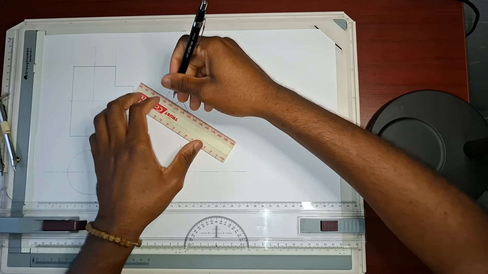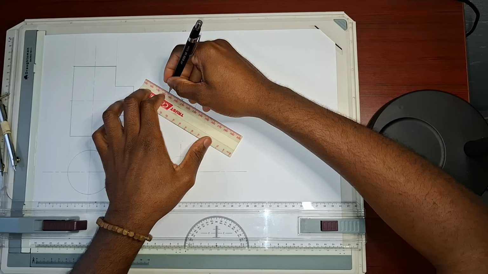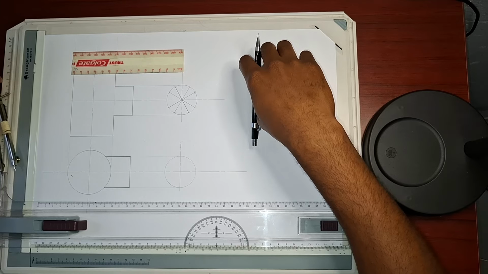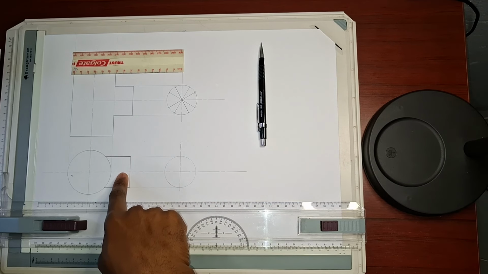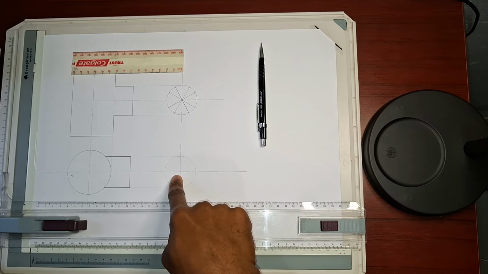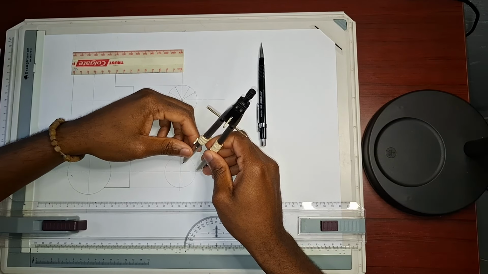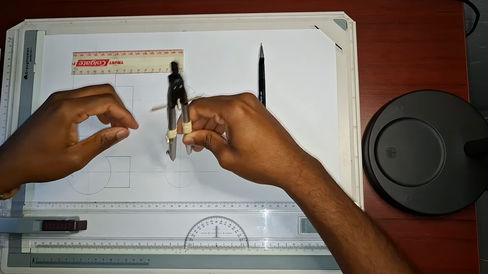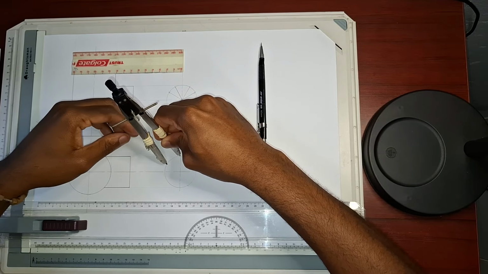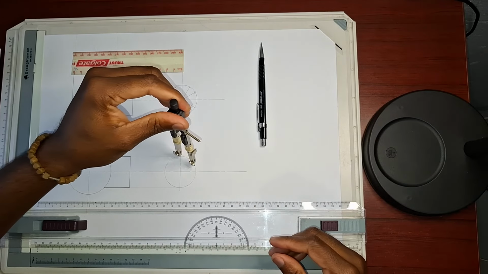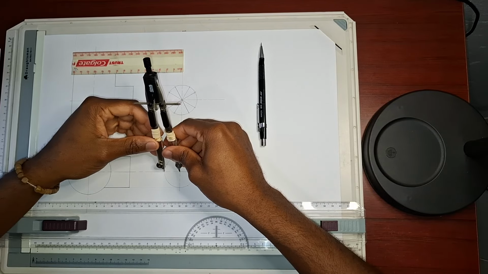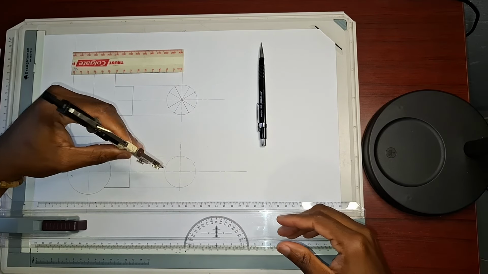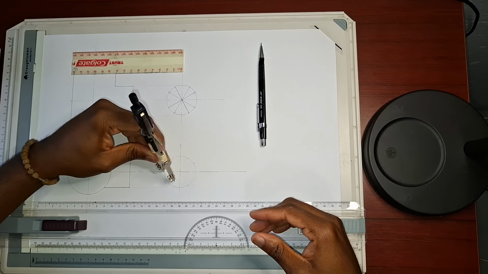Like that. And because this and this are the same thing, you're also supposed to divide that. You put it right here, you mark and you mark. You put it right here, you mark and you mark. Put it right there, you mark, and you mark.